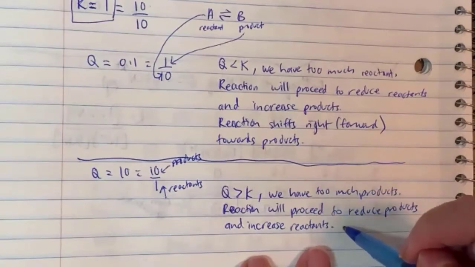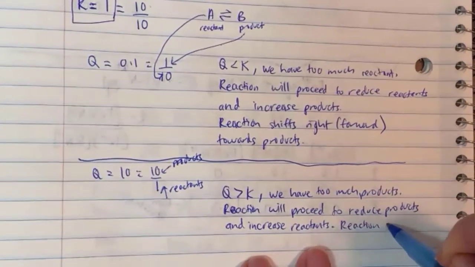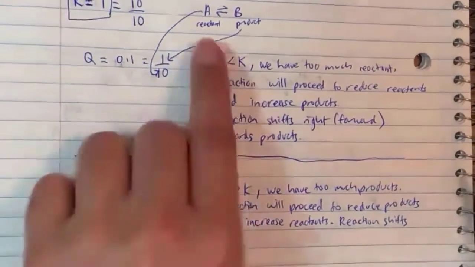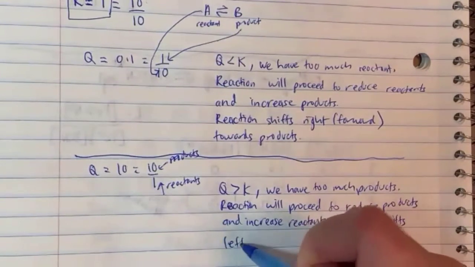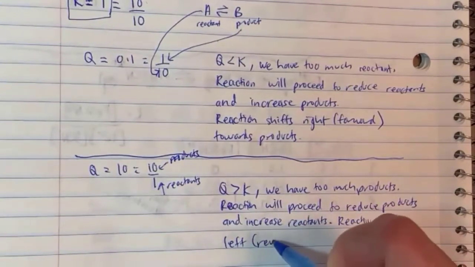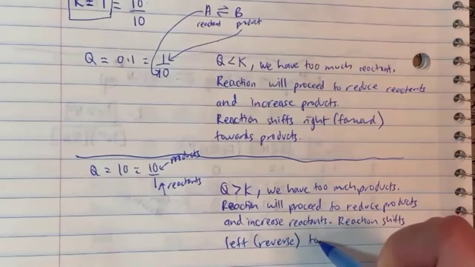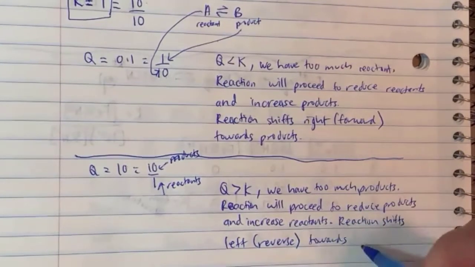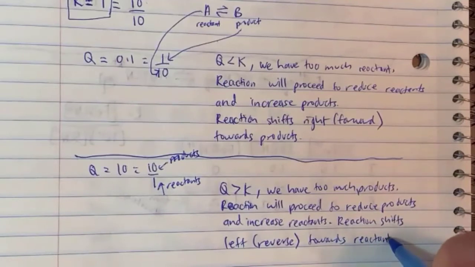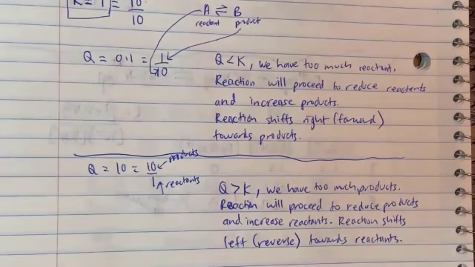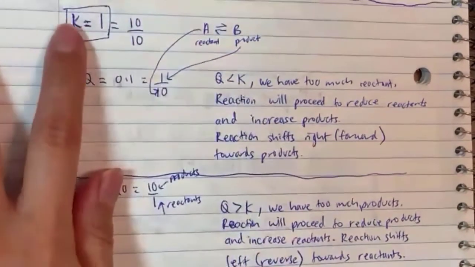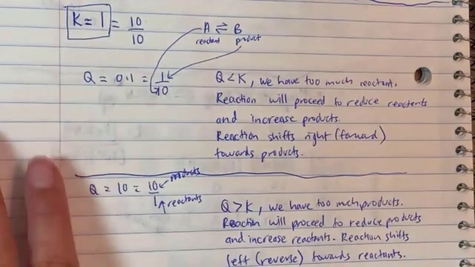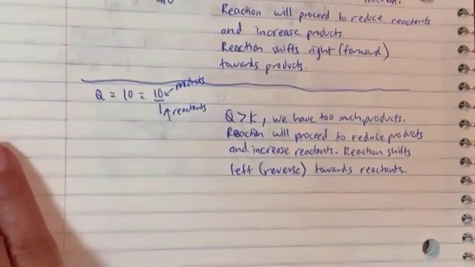Reaction shifts. So instead of going to the right, now it's going to the left side towards the reactant. So it shifts left, or we call it the reverse direction, towards reactants. Okay, so basically the concentrations will change until the Q finally gets the ratio that makes it turn into a K. And once it reaches K, it's at equilibrium, it's happy, it doesn't change anymore.